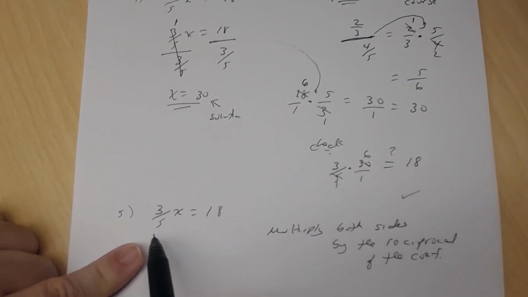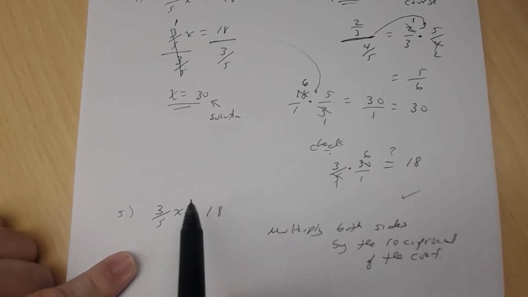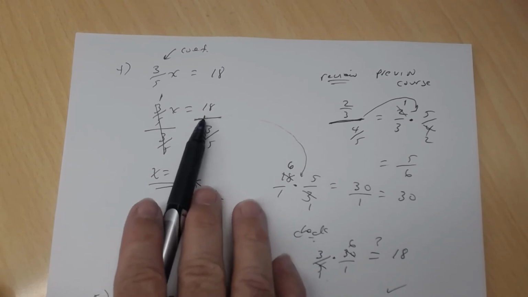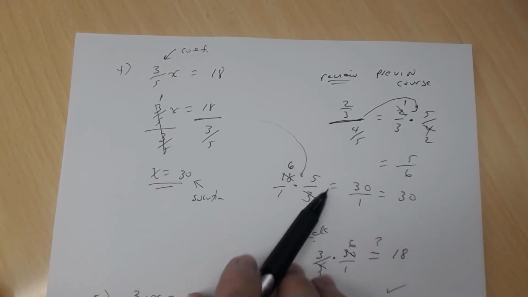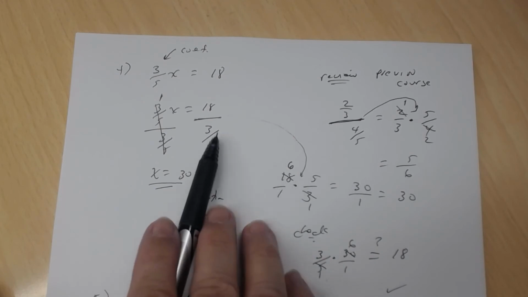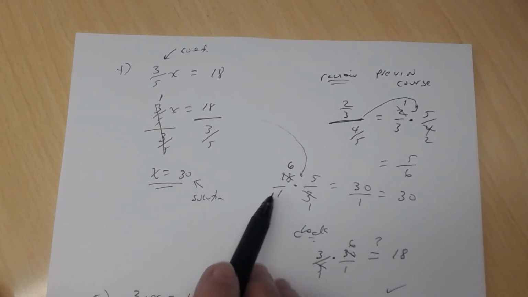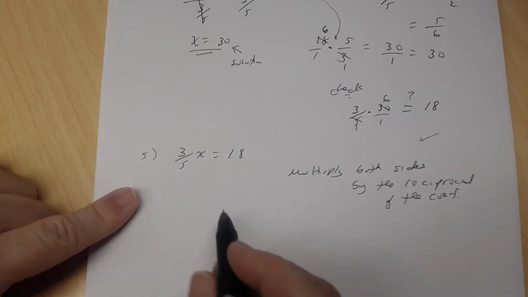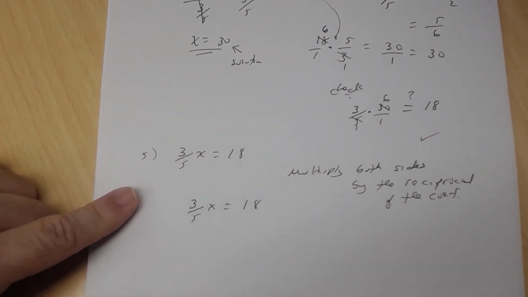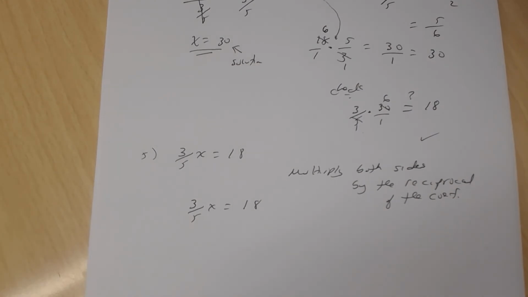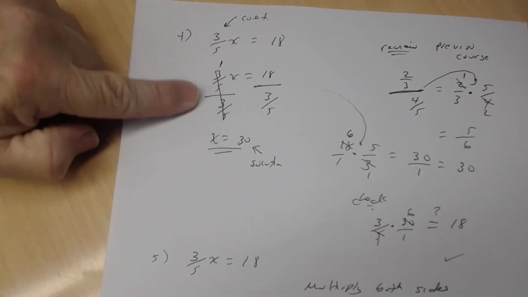Because remember, when you divide both sides by 3/5, basically what you're doing is taking 18 and multiplying it by the reciprocal of that coefficient. So in other words, it'll look like this. I'm going to rewrite this over and show you what it's going to look like. Again, it does not matter which approach you take. Many students prefer to use this.